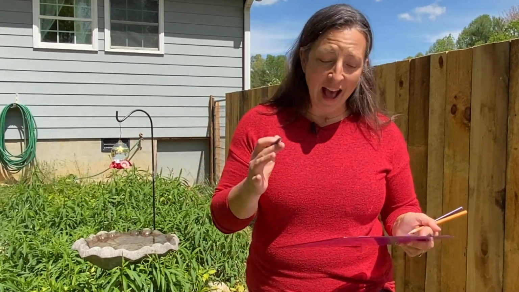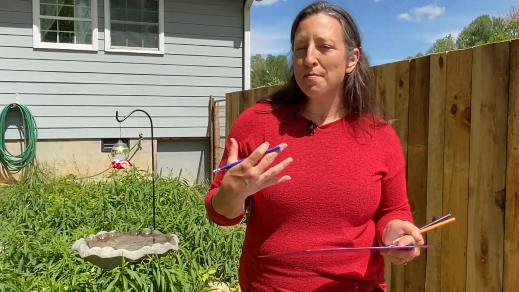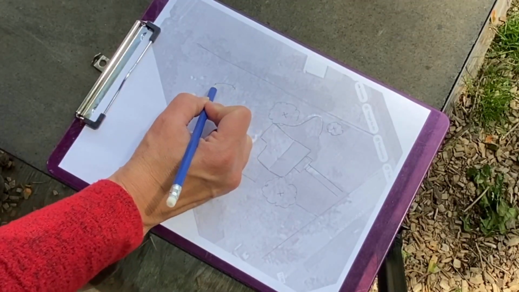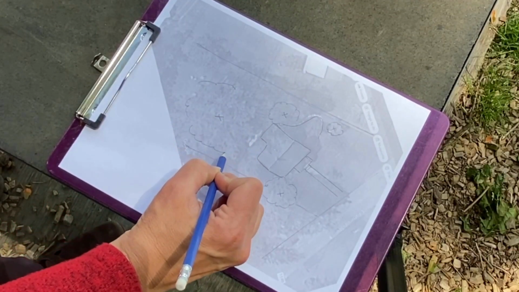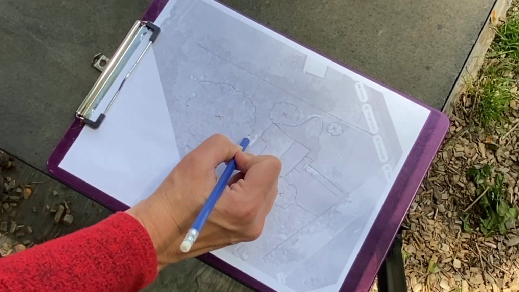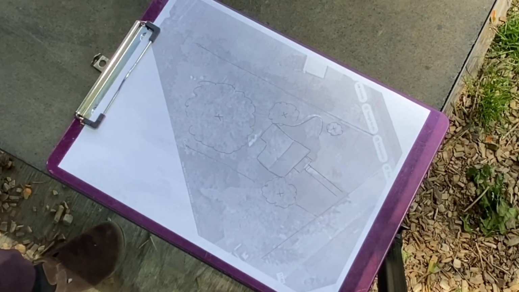In gray or black, you're going to outline the buildings and then the major features in your yard, the things that really don't move or change. It might be the property line, the fence line, a road, a sidewalk, a driveway, large trees. All of those things are great to mark on your map.